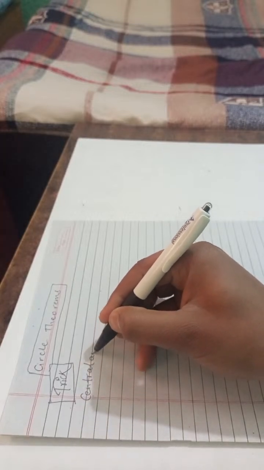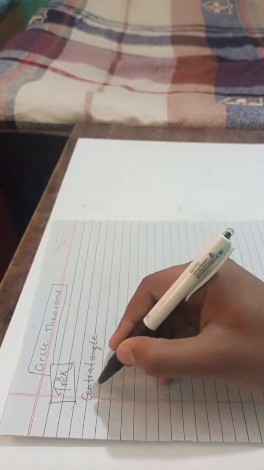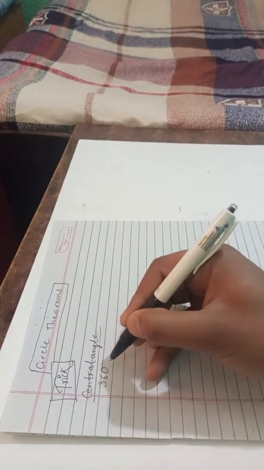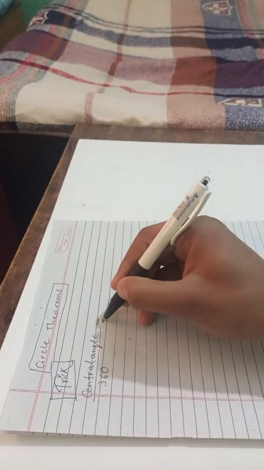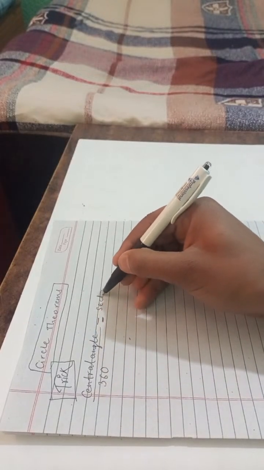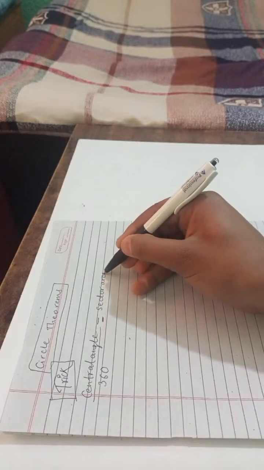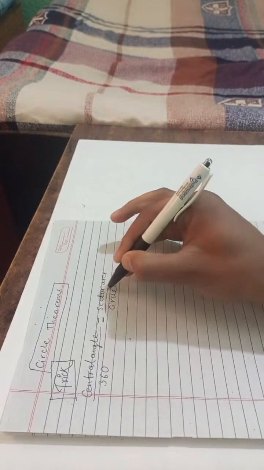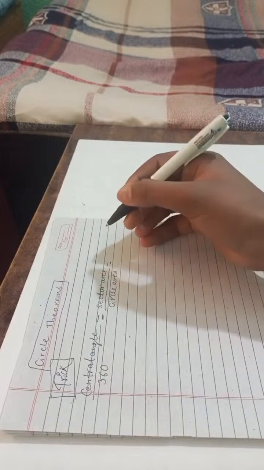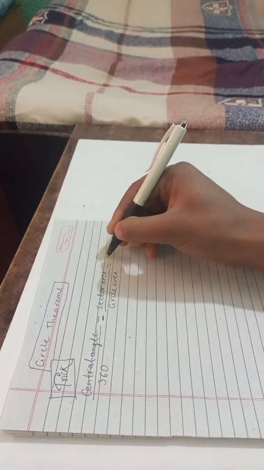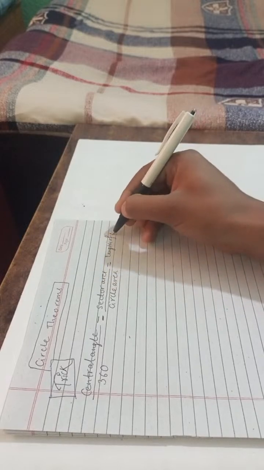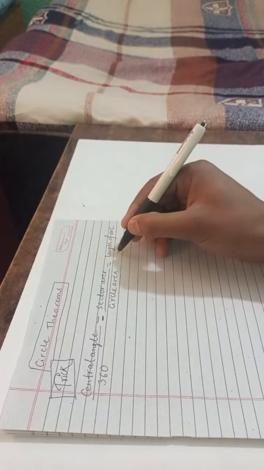Central angle by 360 (360 means 2 pi) is equal to sector area by circle area, which is equal to length of arc by circumference.